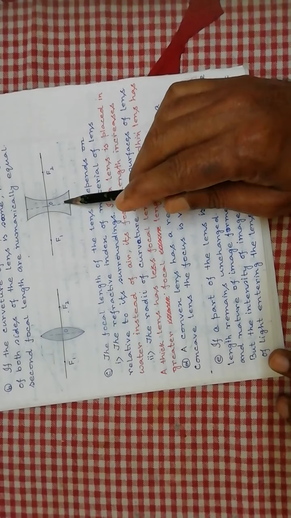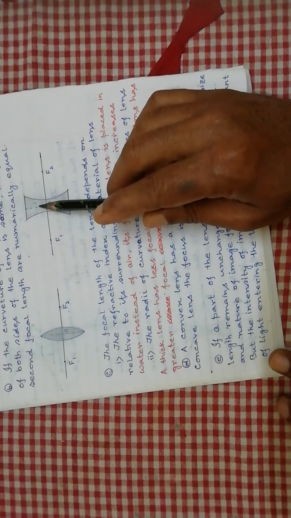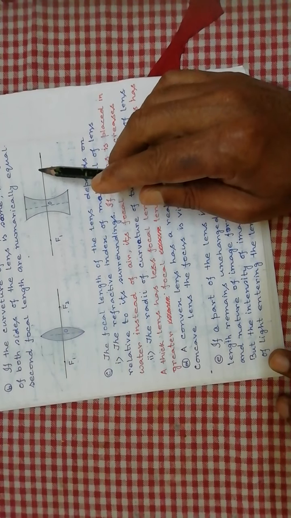But for the concave lens, what happens? After refraction of light, the light does not really meet at these two foci. The refracted rays only seem to diverge from these two points.